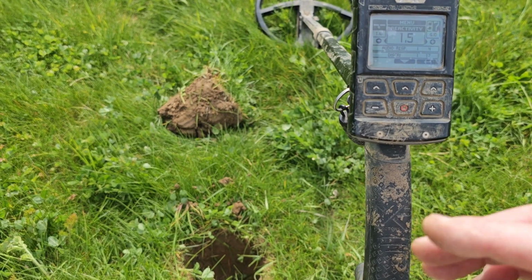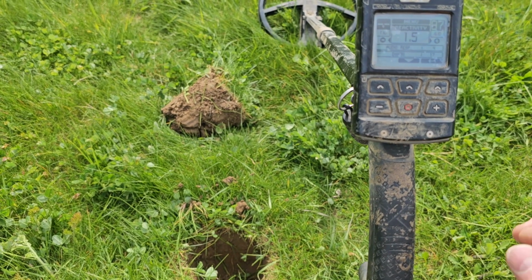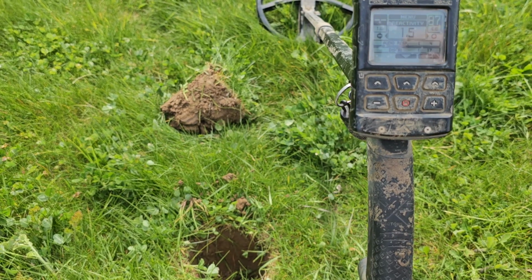Both great machines. I said the Deus 1, I personally feel it punches a little bit deeper, but the discrimination is not as good.